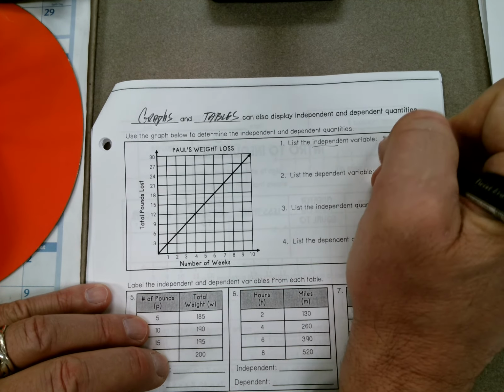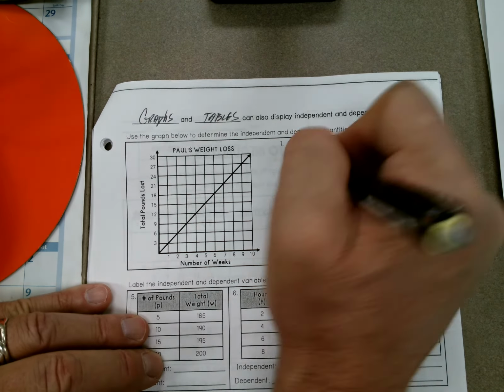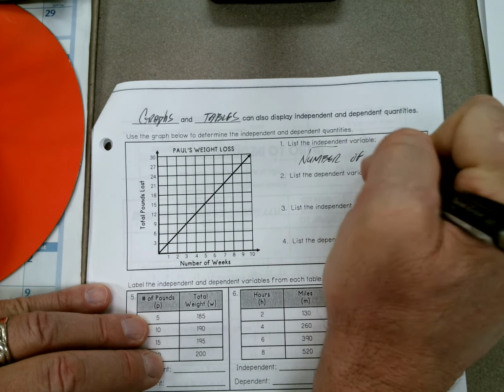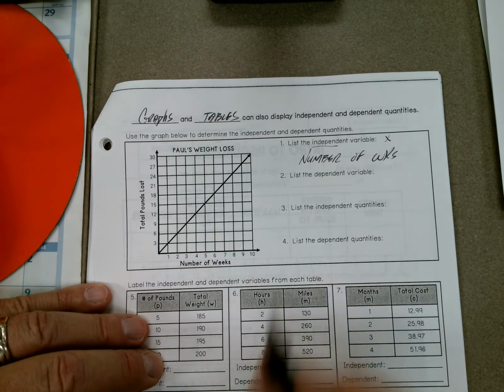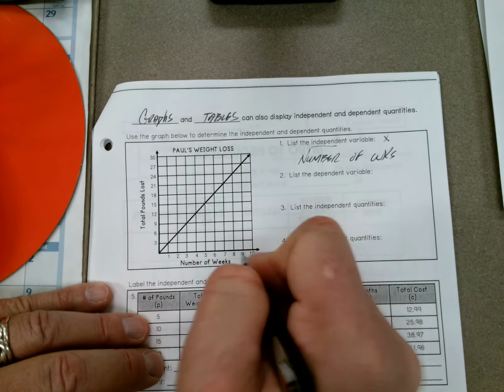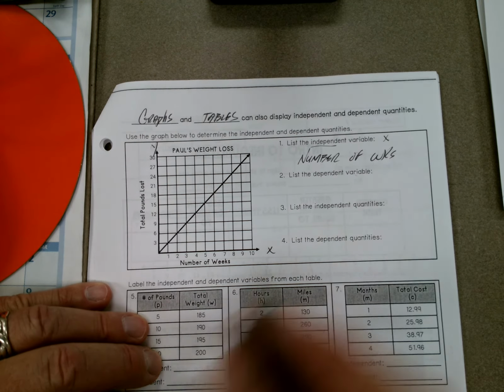The independent variable is always the X. The X is left and right. So it's the number of weeks. List the dependent variable. That's the Y, isn't it? Remember, this was X and this was Y. It's the total pounds lost.